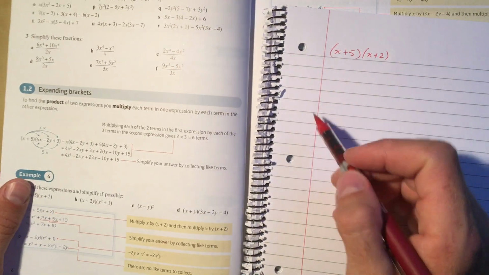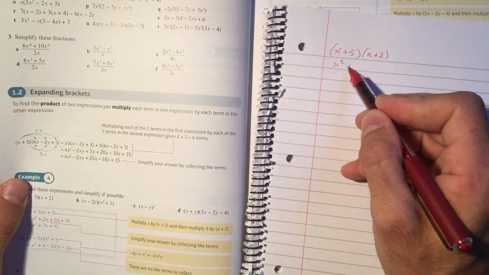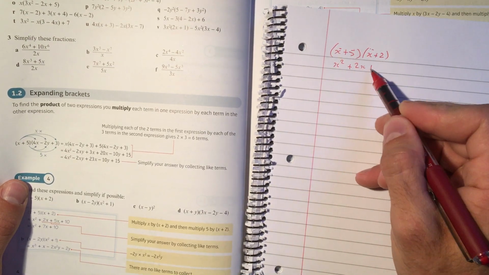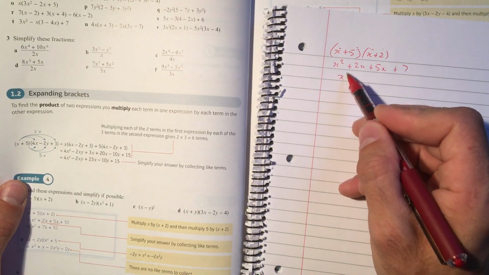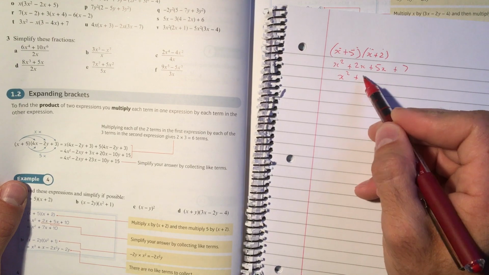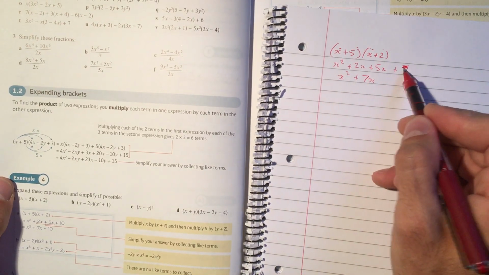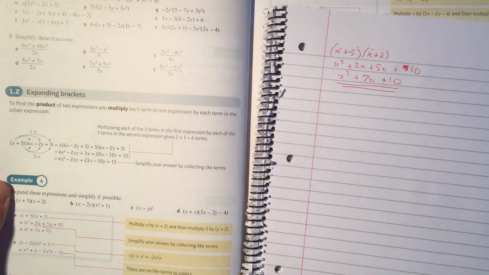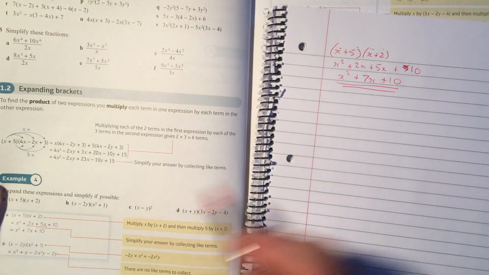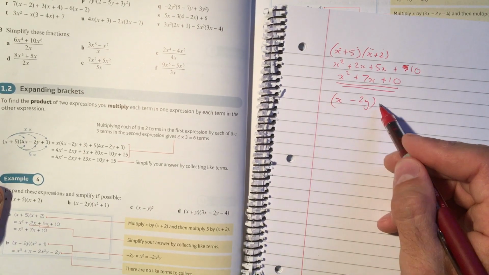Everything in the first bracket times everything in the second bracket. So x times x squared, x times 2, 5 times x, 5 times 2, and that's x squared. The 2x and the 5x go together to make 7x. Sorry, 5 times 2 isn't 7, 5 times 2 is 10, there we go. So, straightforward example there.